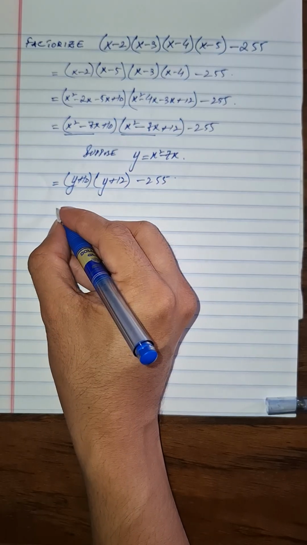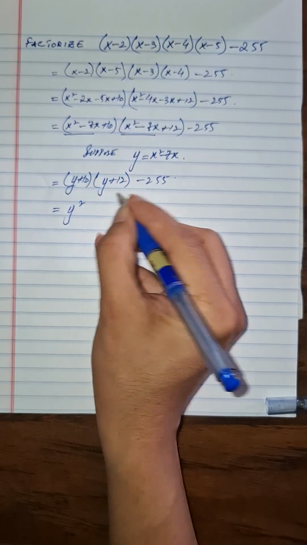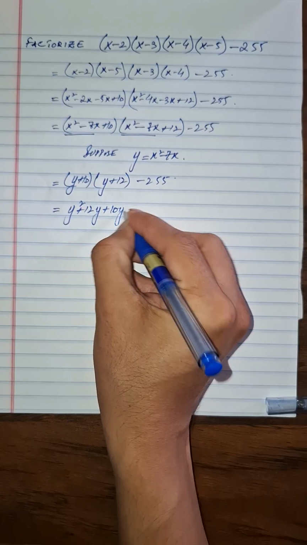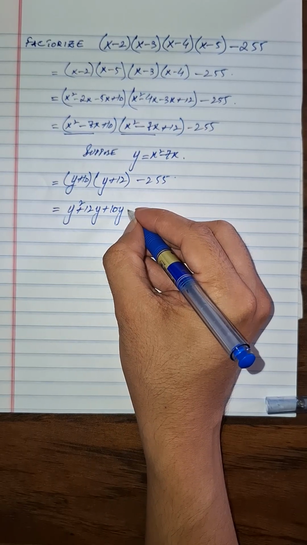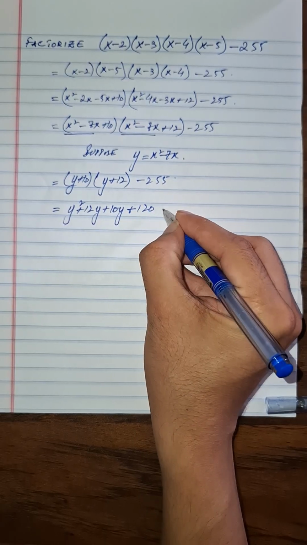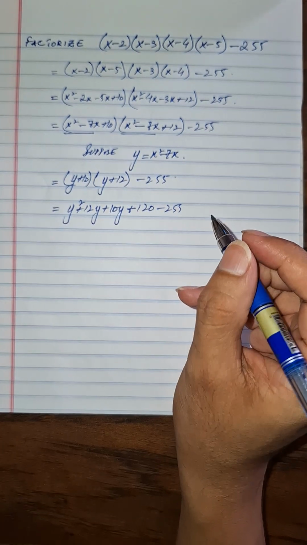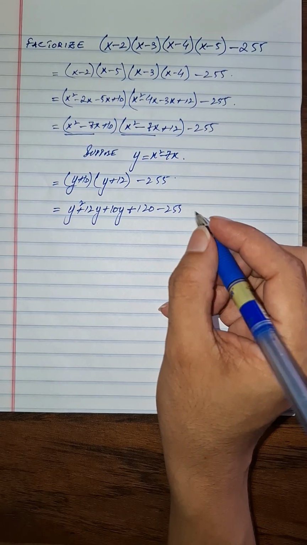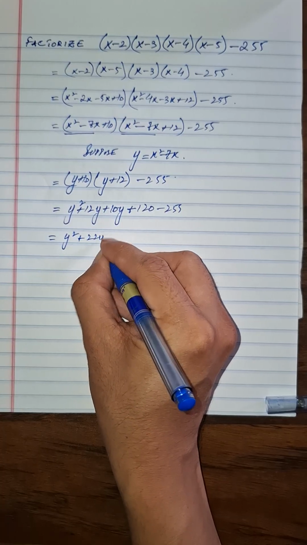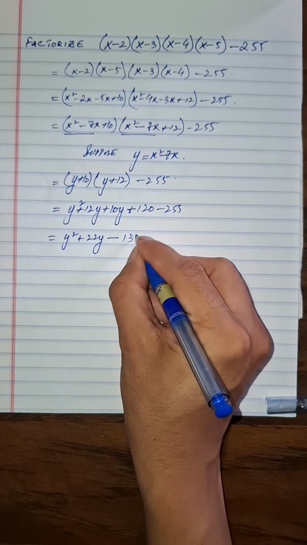So now expand this term and we'll be having y square plus 12y plus 10y, and then plus 120 minus 255. Okay, so 120 minus 255, and then we can write the expression as y square plus 22y and then minus 135, right?